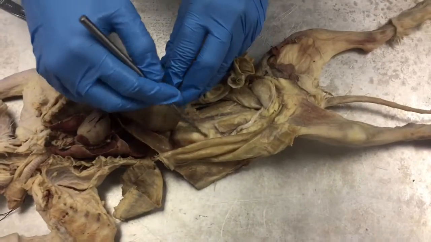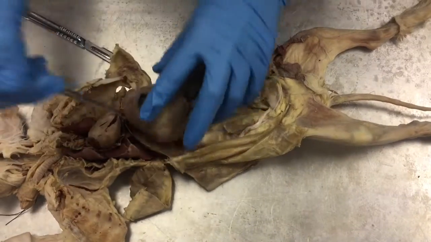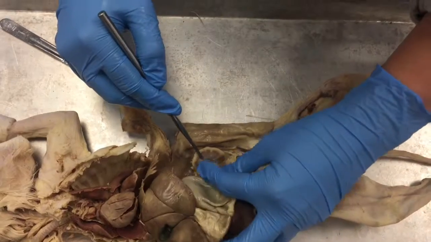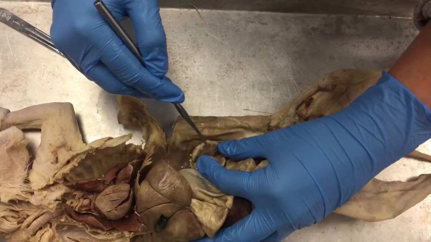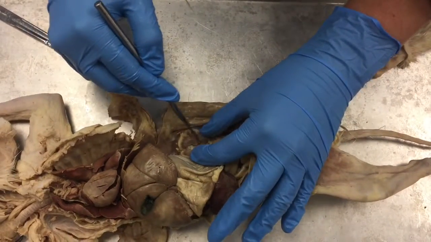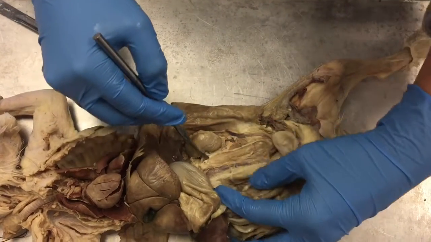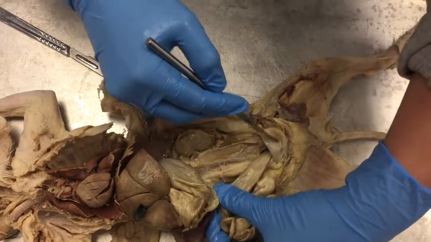Here you have the right kidney, the left kidney, and if you open it, the outer lighter part is the cortex, and the inner darker part is the medulla. And then you have the renal pelvis, the ureter, and then the urinary bladder.